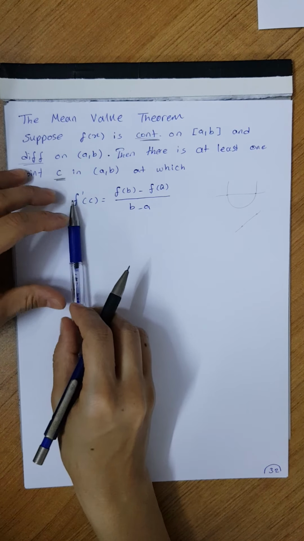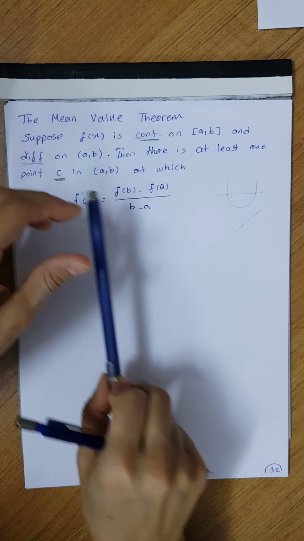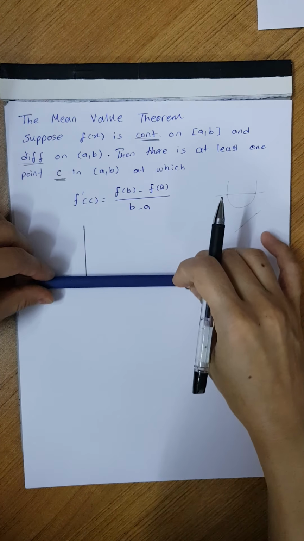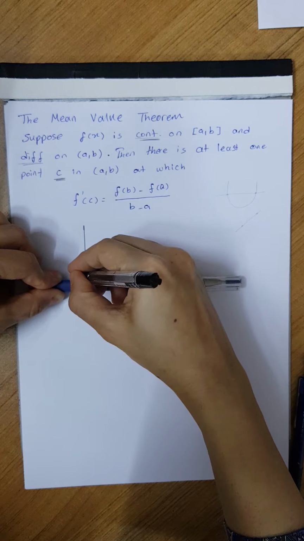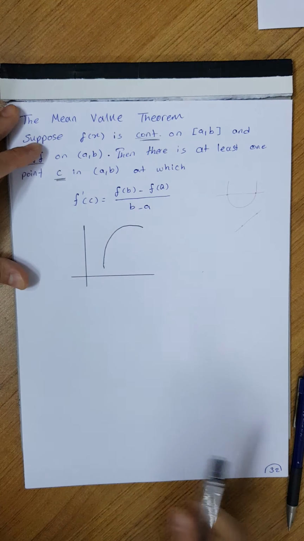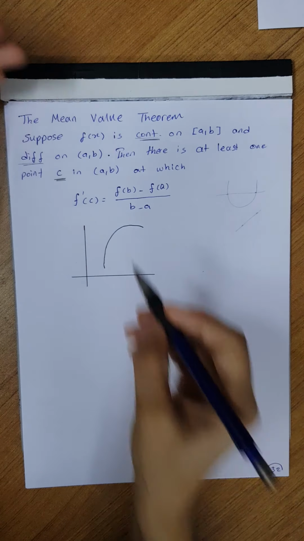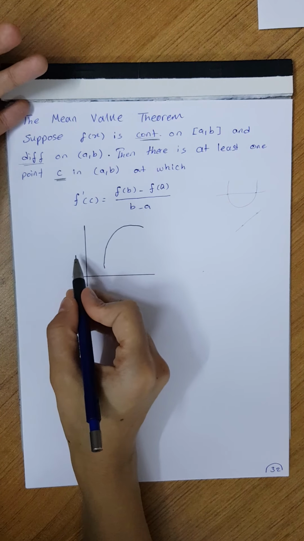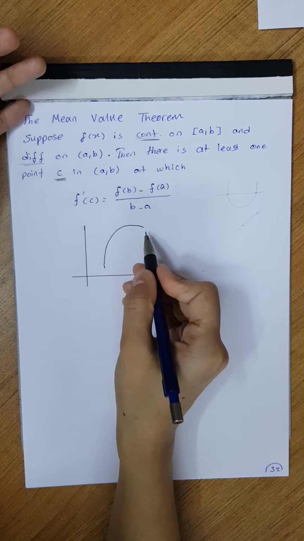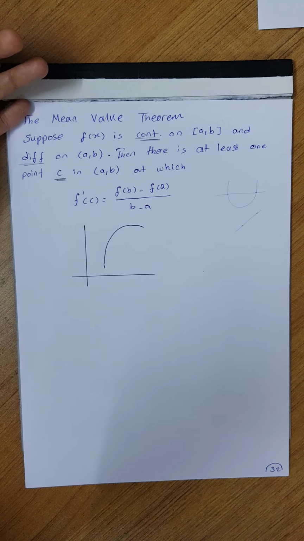How is the graph of the function drawn here? Let me draw a function, for example, one like that. Rolle's theorem will not hold for this, because in Rolle's theorem we are drawing a horizontal line, and no horizontal line can intersect two points of that function.